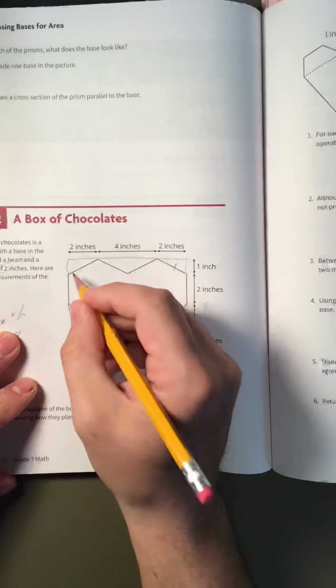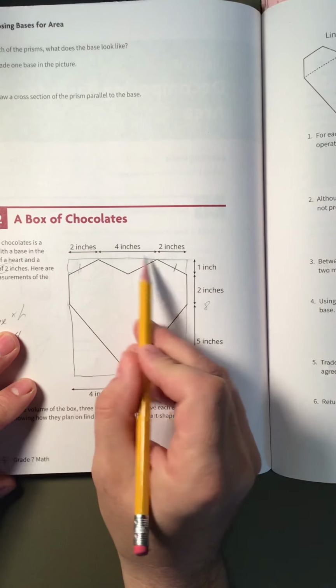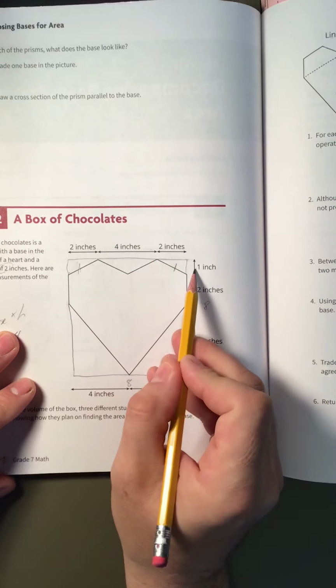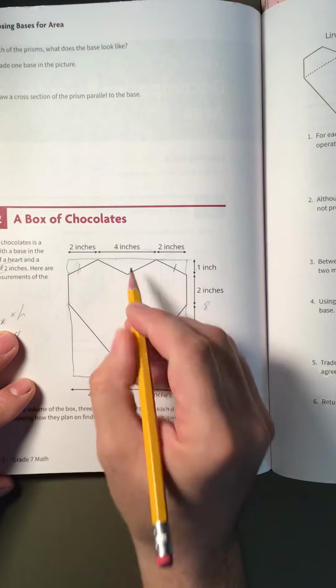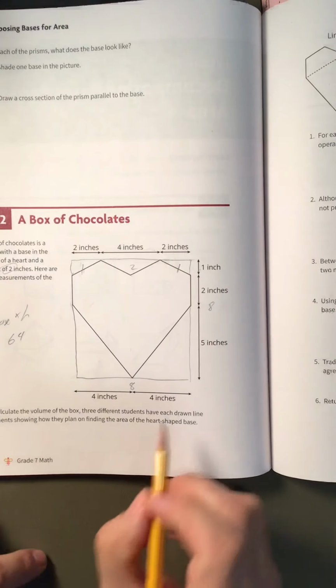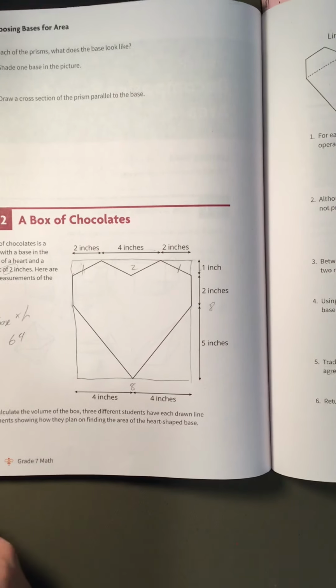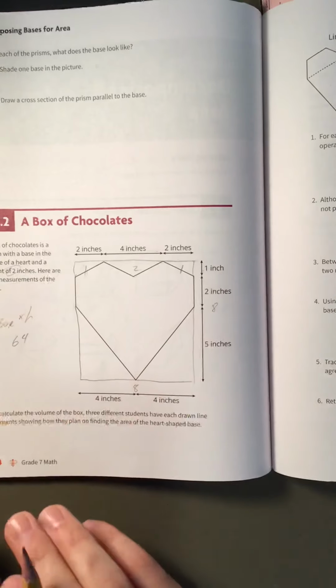Okay, next triangle. Base is 4, height is 1. 4 times 1 divided by 2. So that triangle is 2. Got 2 triangles left, but I only have to do it once because they are the same.